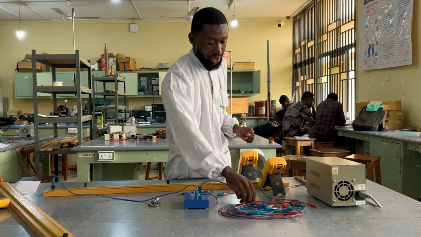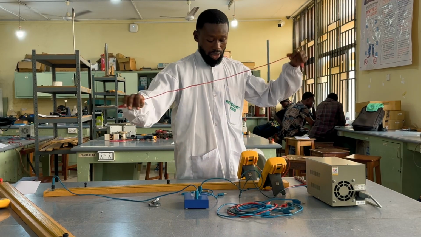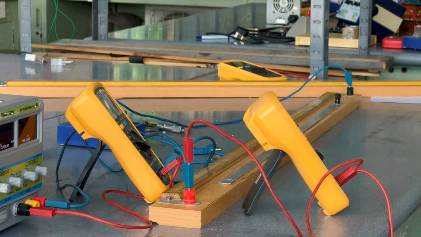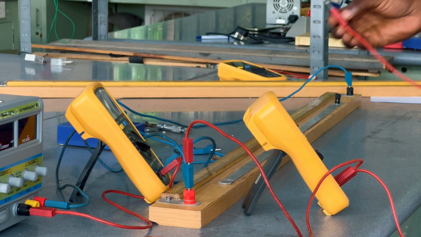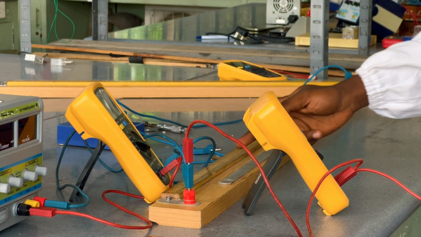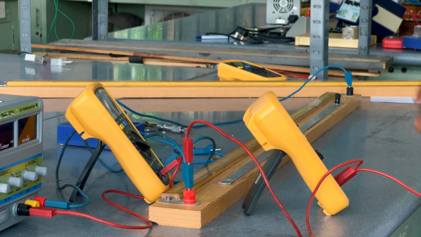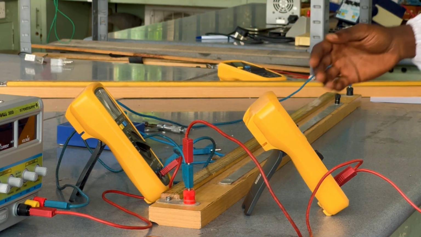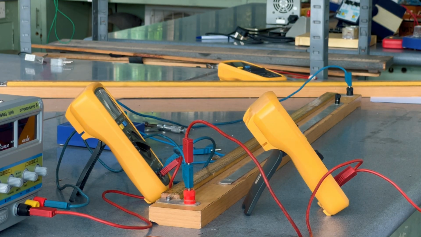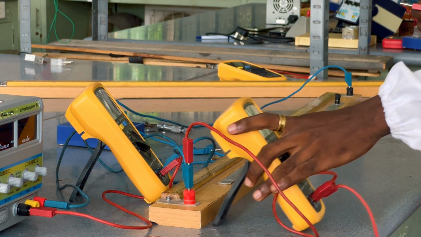Then we use a jockey. So we connect a jockey to one end of our voltmeter, and the other end of the jockey will be used to measure the potential difference of the wire at different lengths. And we are going to use lengths of 10 centimeters, 20 centimeters, 30 centimeters, up to 100 centimeters. So that is how we are going to do our experiment. All right.